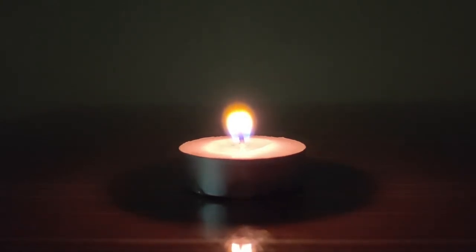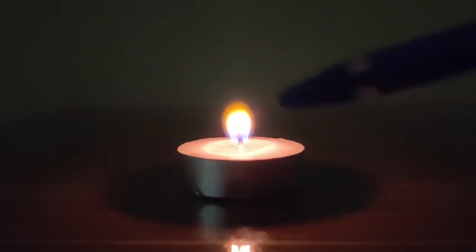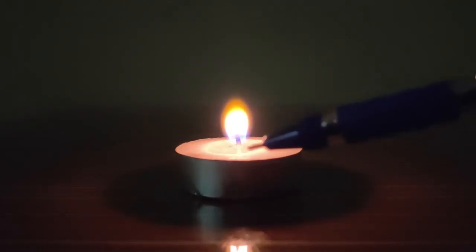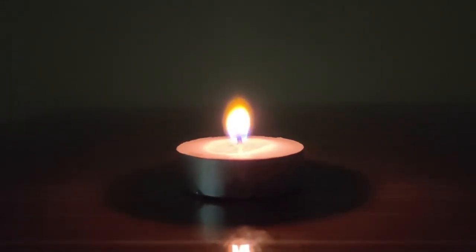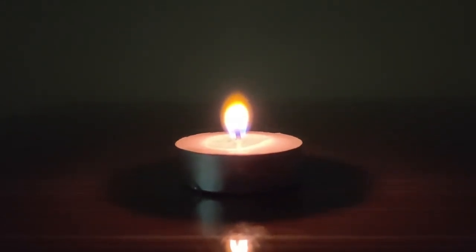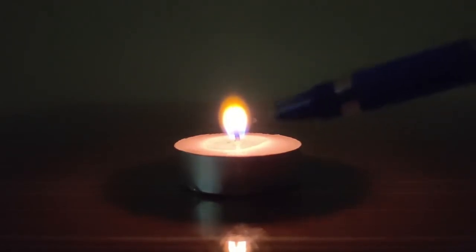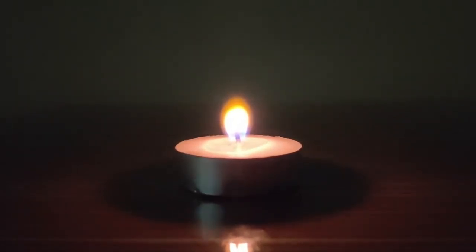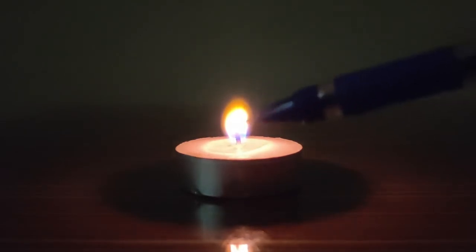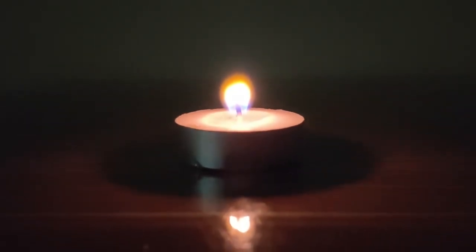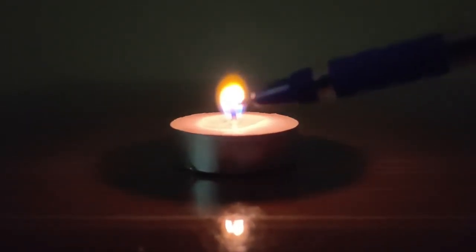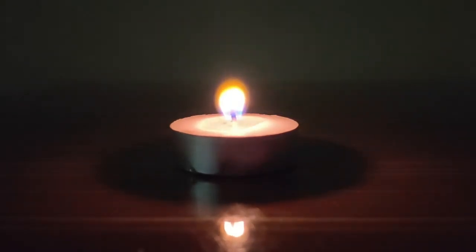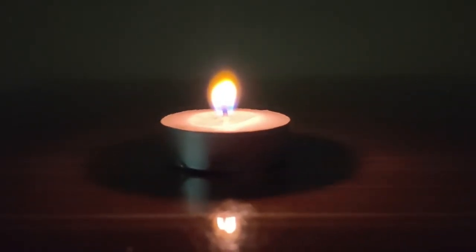The part which is bluish in color will be the hottest part. Then comes the yellowish part where partial combustion is happening, and this will be of moderate hotness, and this black unburnt part will be of least hotness.